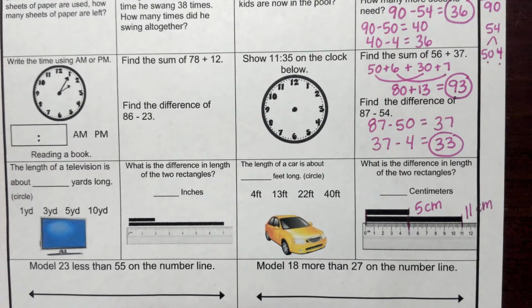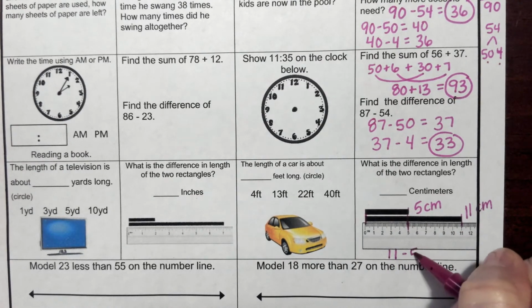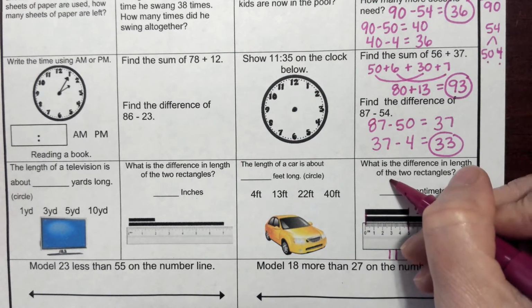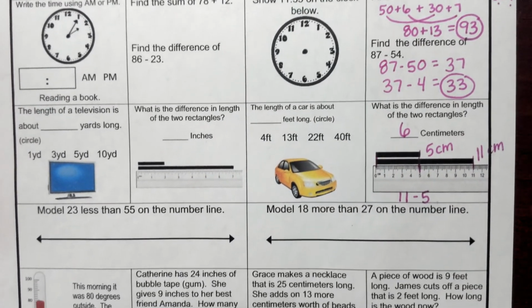And to find the difference, or the answer, I just need to subtract the two numbers. So 11 minus 5. Well, I know that 10 minus 5 is 5, so 11 minus 5 is 6. My answer is 6 centimeters.